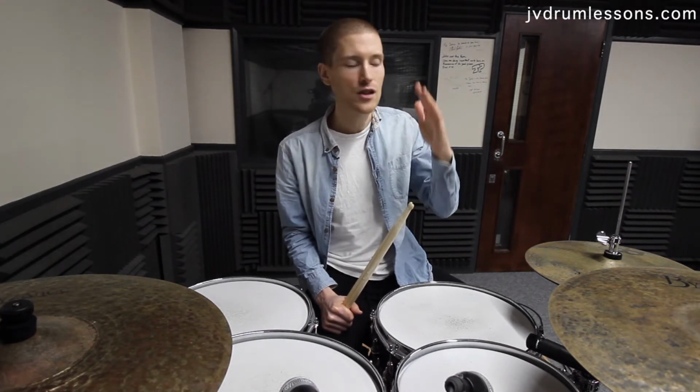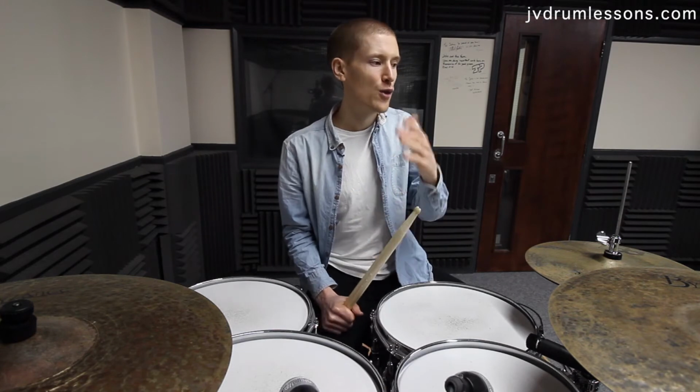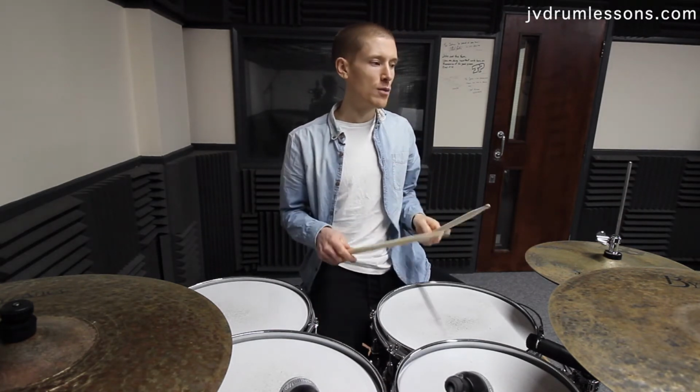So you've got one slash there, so that's a dotted crotchet beat, so you improvise for the 1, 2, 3, and then we've got a fill there for 4, 5, 6, 7, 8, 9, 10, 11, 12. So we just play 8 notes from the 4.